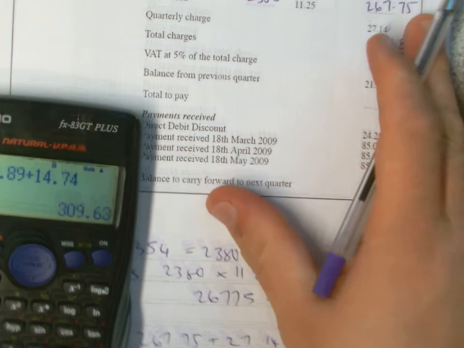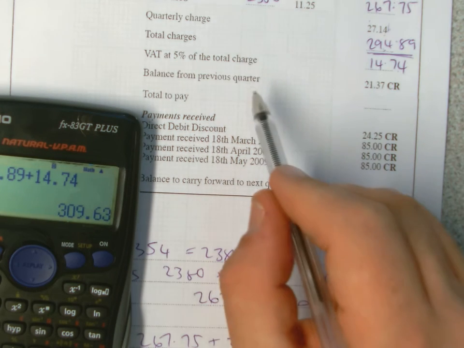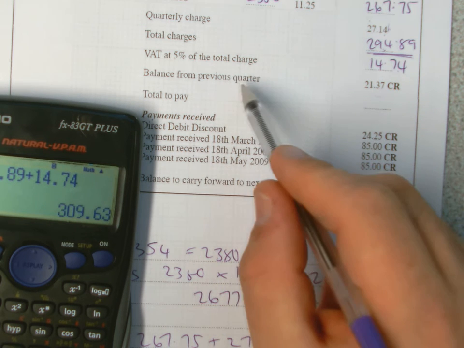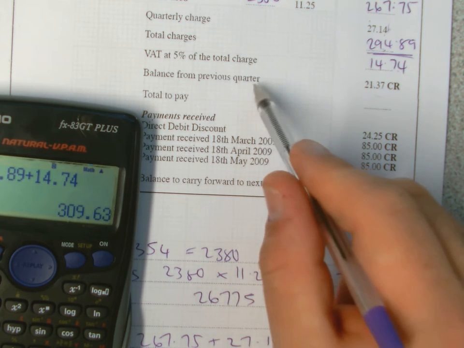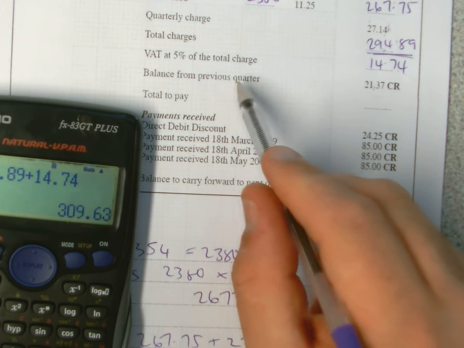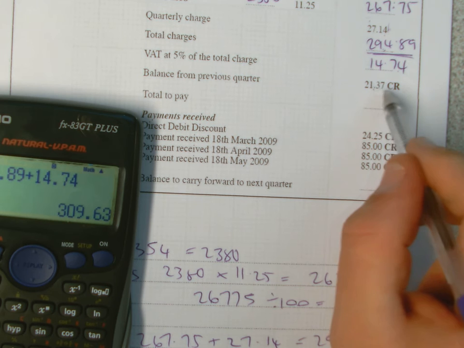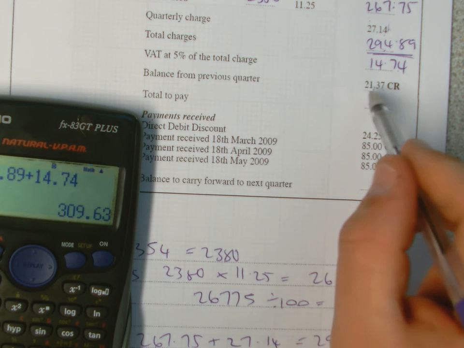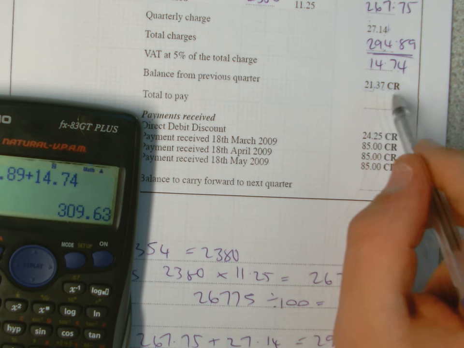Now what we mean by quarter, of course, is quarter of a year. So every 3 months, which is quarter of a year, you get sent a bill, right? And if there's a balance from the previous bill, it will show on here. Now, sometimes the balance is a credit, and other times it's not a credit.